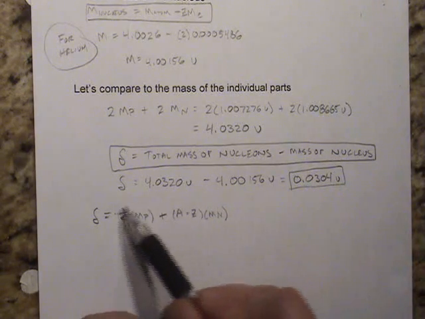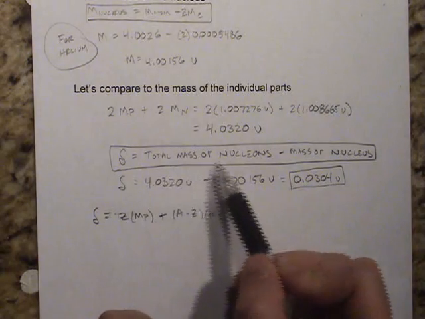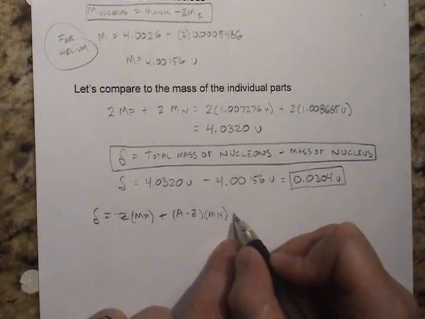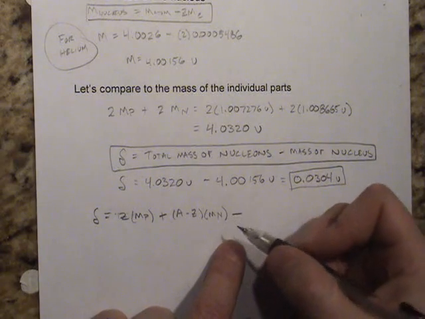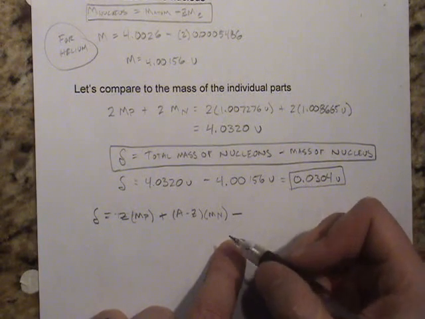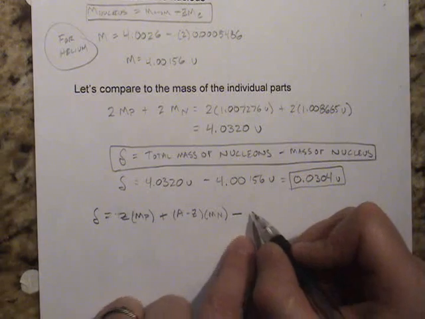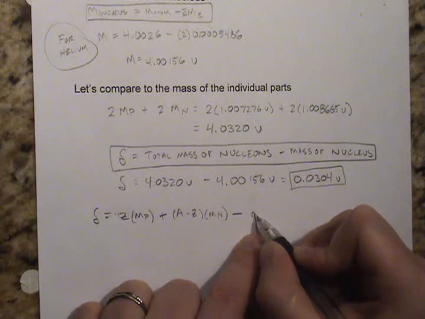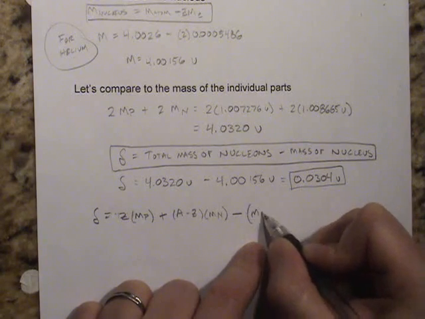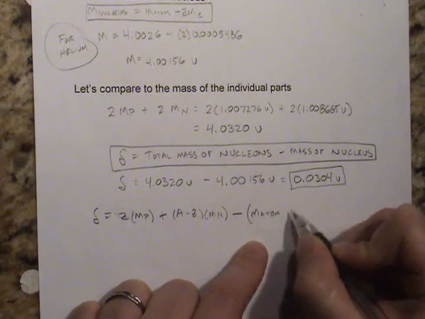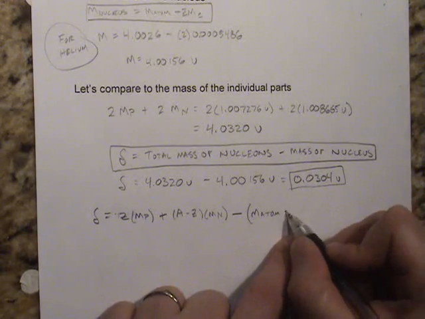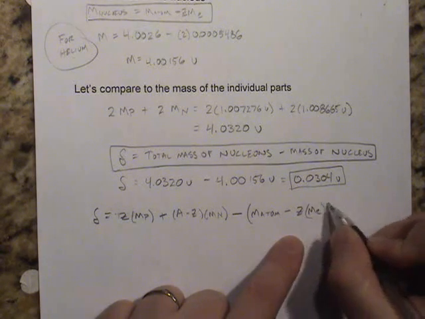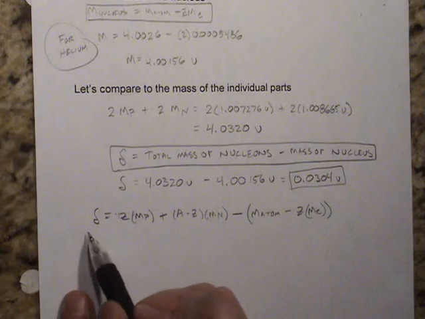Now these two right here combine to give me the total mass of the nucleons. What I need to subtract from that is the mass of the nucleus. And the mass of the nucleus, remember, is the mass of the atom minus the mass of the electrons.